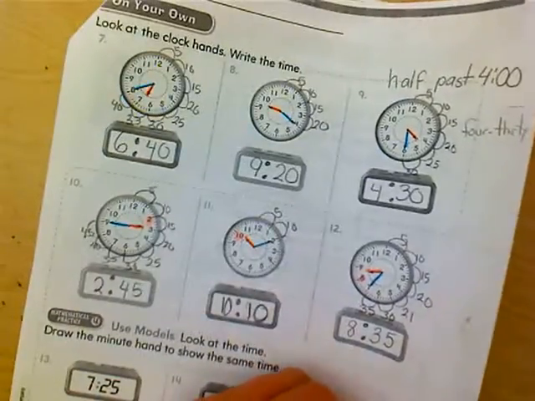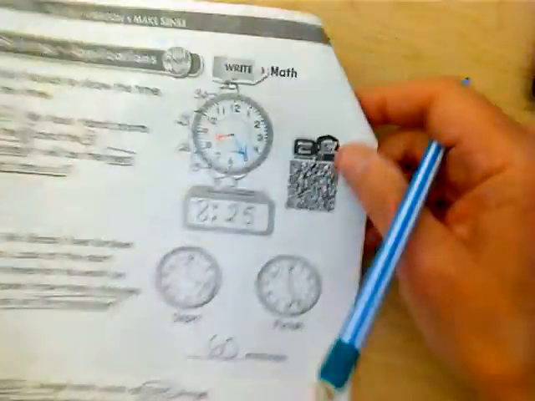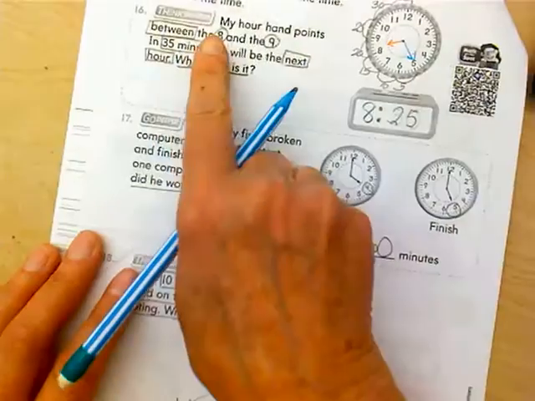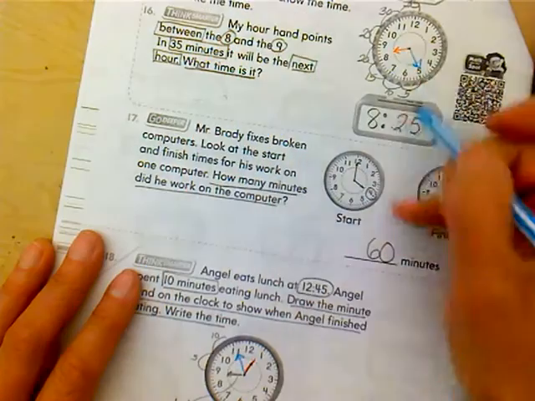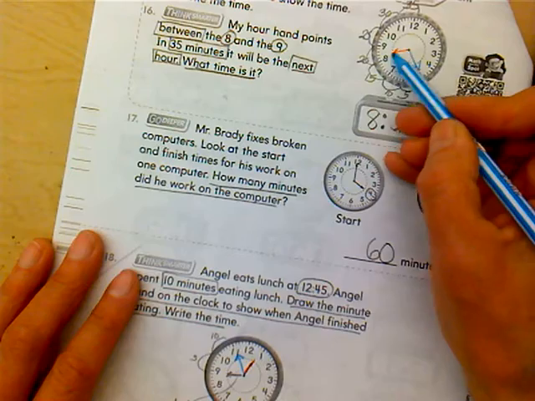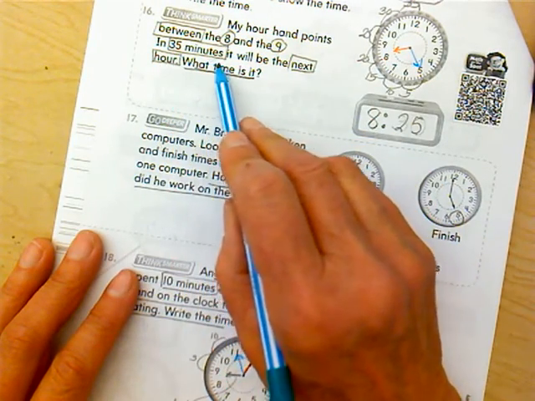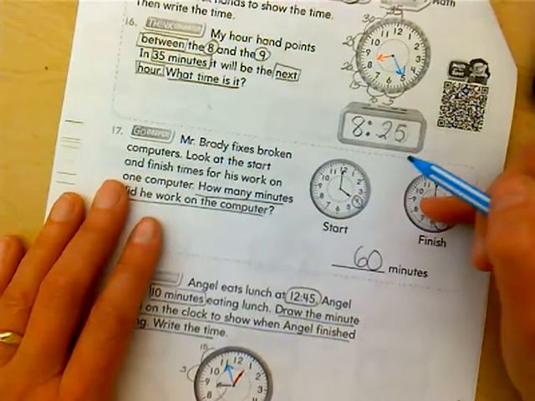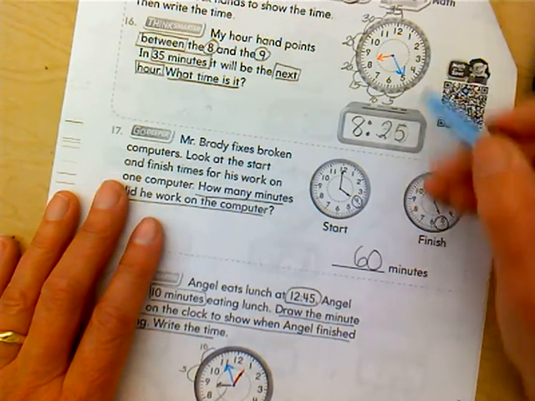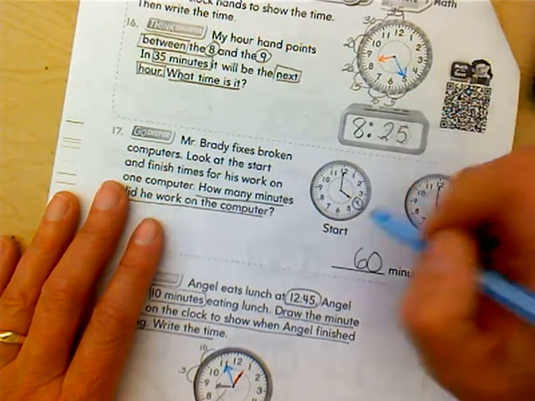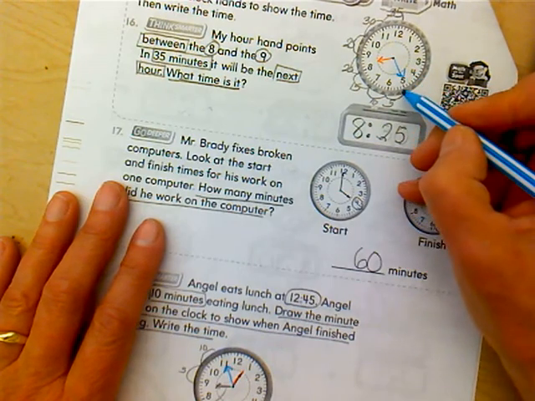So let's move on to the next page. Here we go. It's saying my hour hand points between the 8 and the 9, which I have. In 35 minutes, it will be the next hour. So I know I'm going to have to count around from where I think it will be 35 minutes to the next hour.